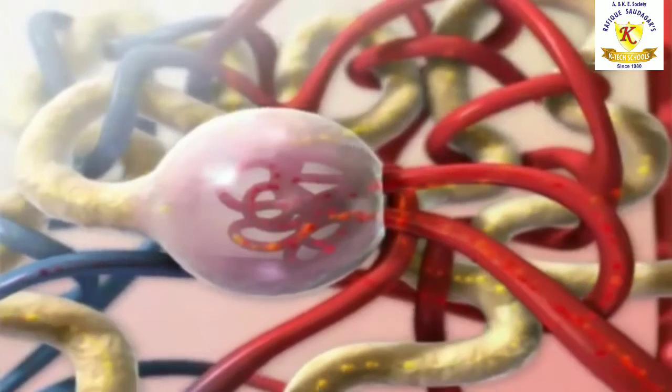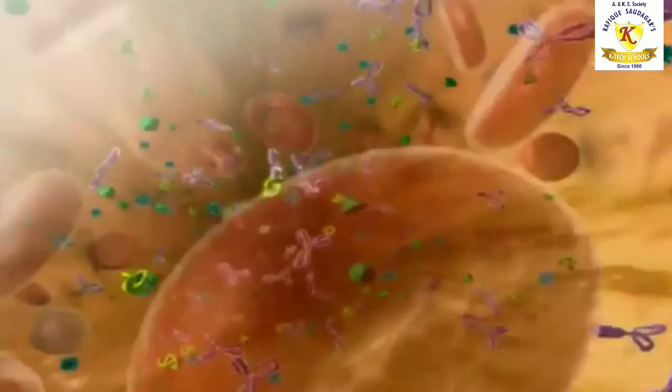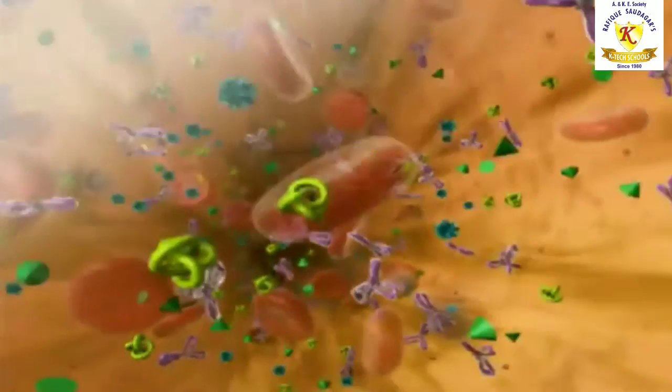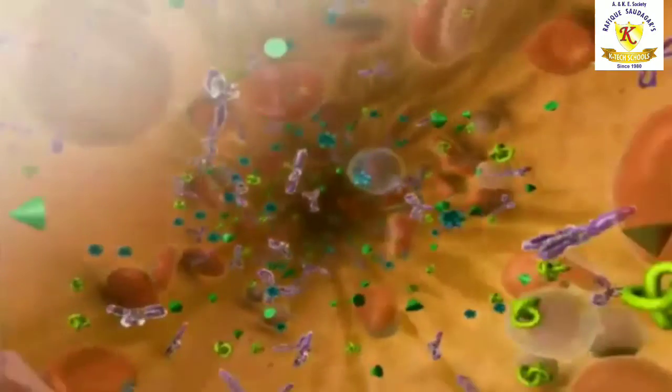Now, plasma also transports electrolytes, components of the immune system, enzymes and hormones, and it maintains homeostasis by releasing heat.